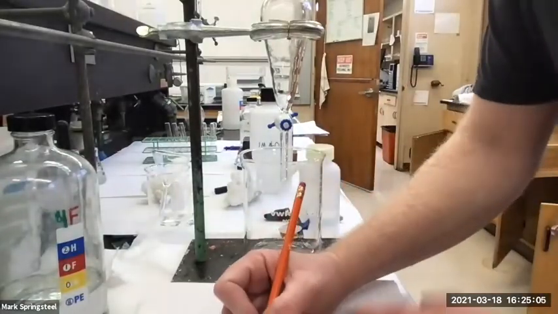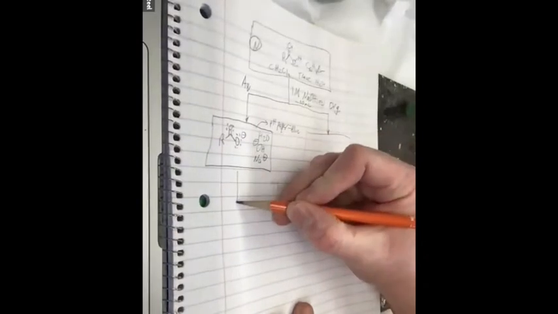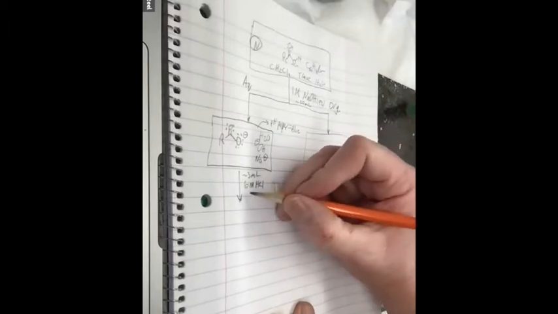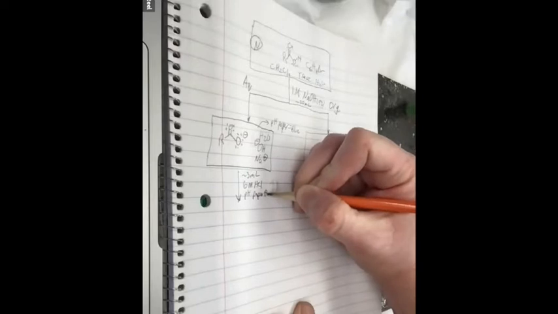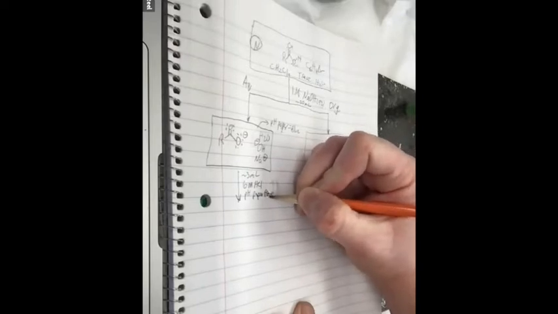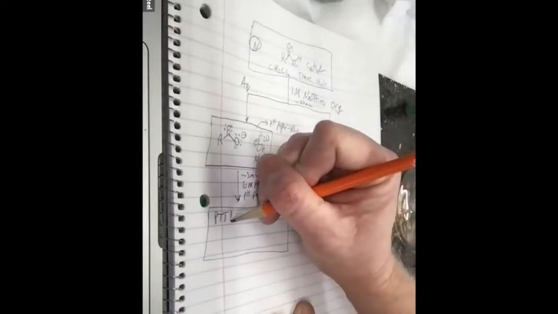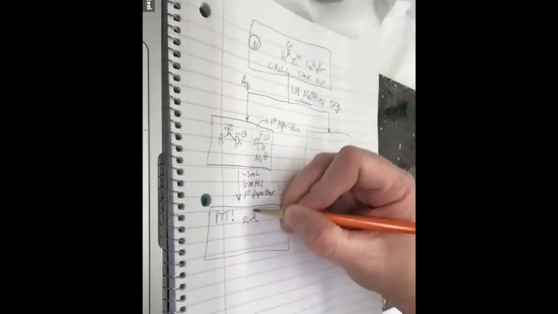So we went ahead and added about 3 milliliters, 6 molar HCl, and the pH paper was pink. Okay, and we saw a precipitate. Yay! What was the precipitate? Carboxylic acid.